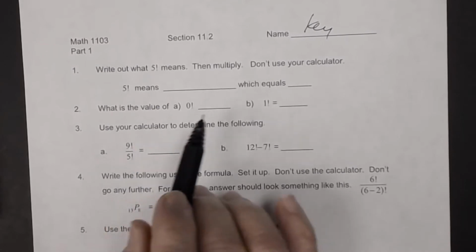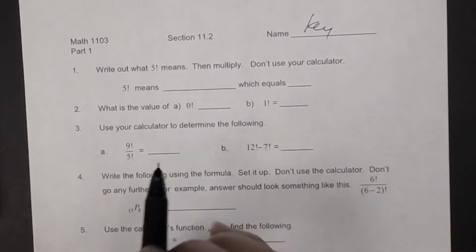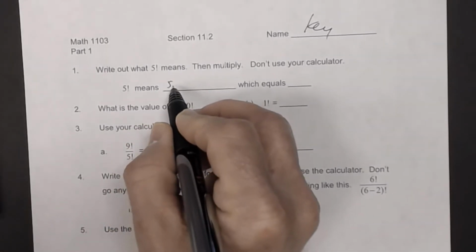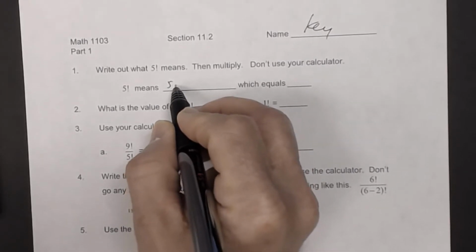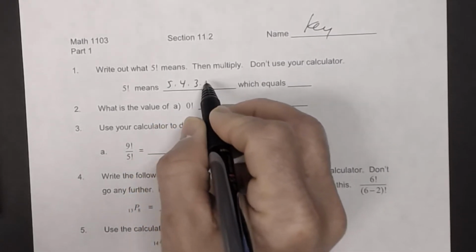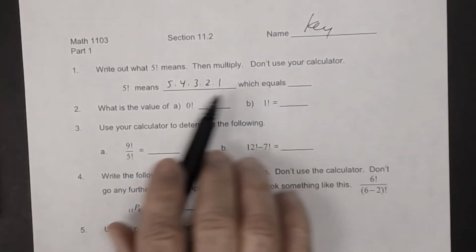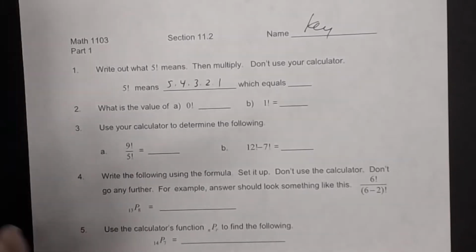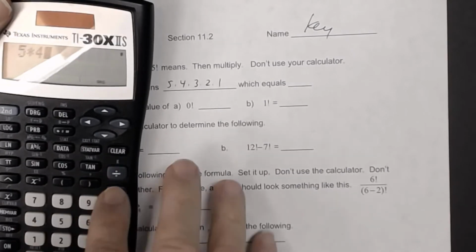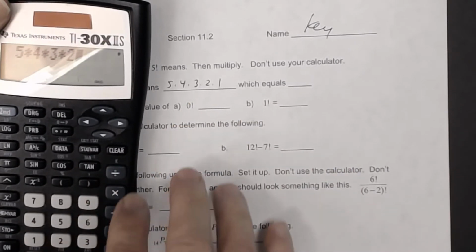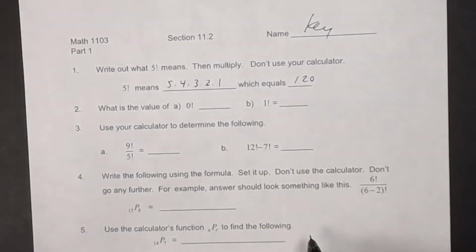And then multiply. So what 5 factorial means, remember what factorial means. 5 factorial means you start with 5 and you go down by one integer till you get to 1, which means 5 times 4 times 3 times 2 times 1. And then it says multiply, so if you multiply this, that's going to equal 120. All right, so 5 factorial is 120.